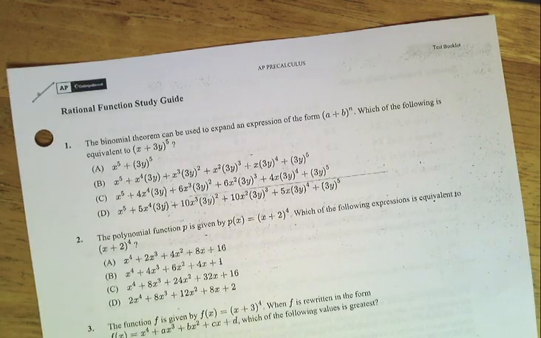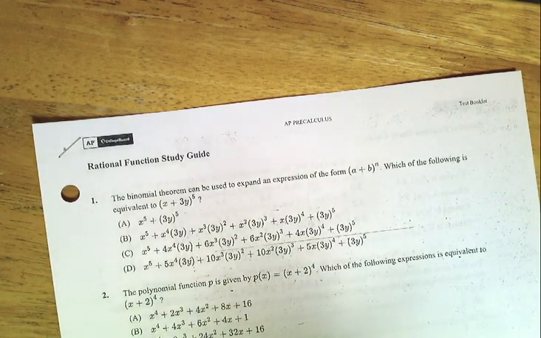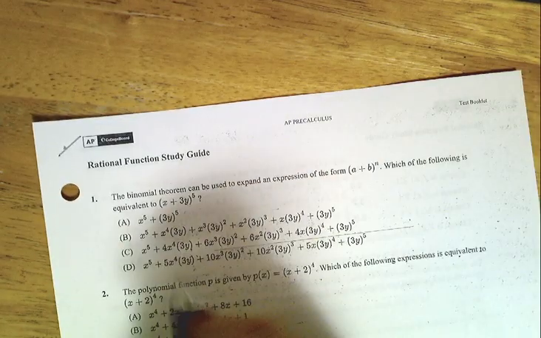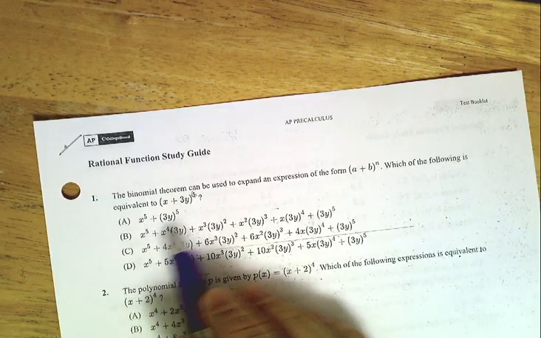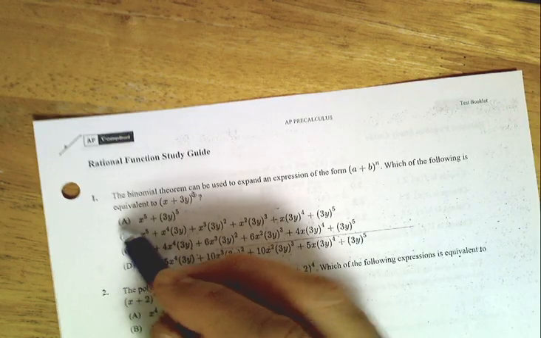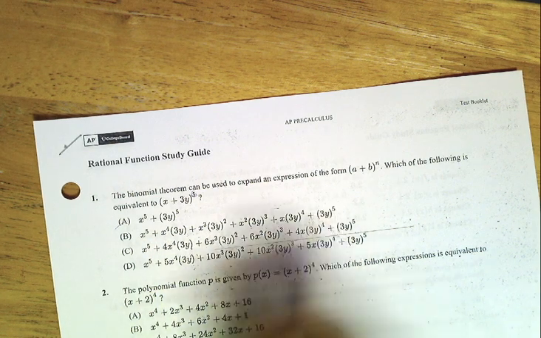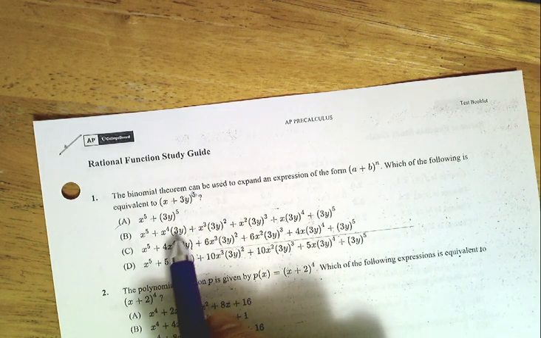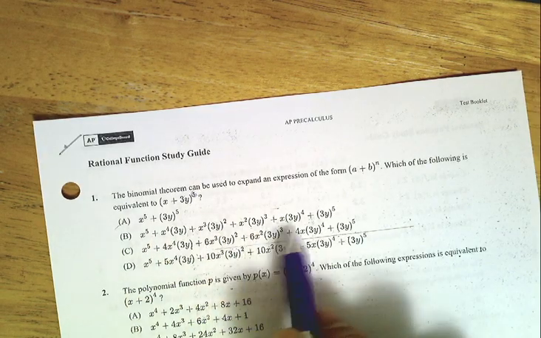Let's start here. The binomial theorem can be used to expand an expression in the form a plus b to the n. Which of the following is equivalent to x plus 3y to the fifth? As we expand, this is the fifth power, so we should have x to the fifth, and then we count down. So definitely not A. x to the fifth, x to the fourth, third, second, yep, that one looks good. We count up with the powers of 3y: 3y to the 0th, 3y to the first power, 3y squared, 3y to the third, so that's good.